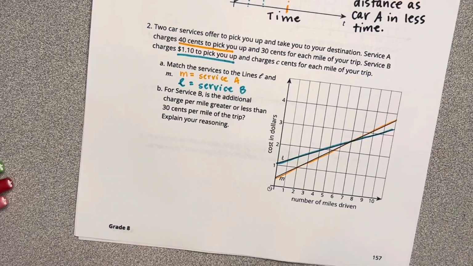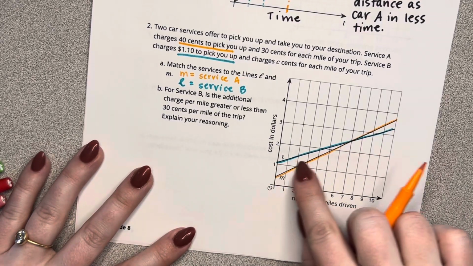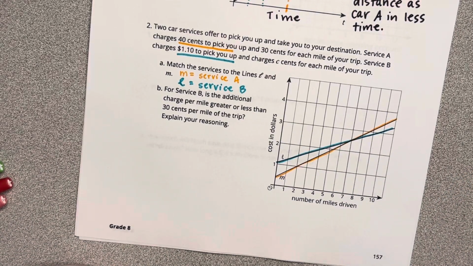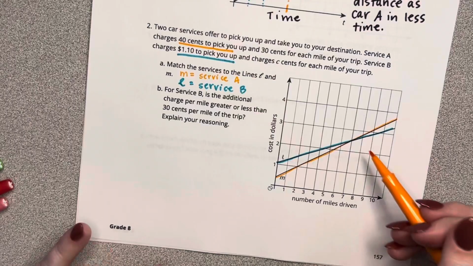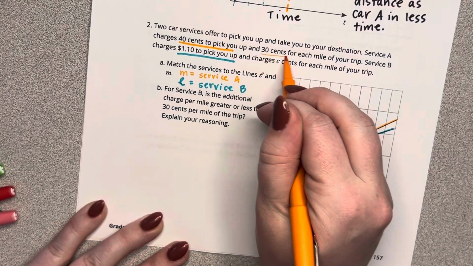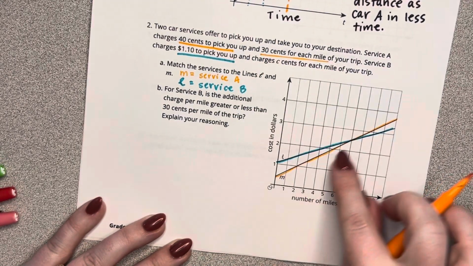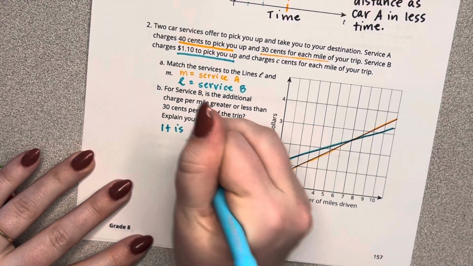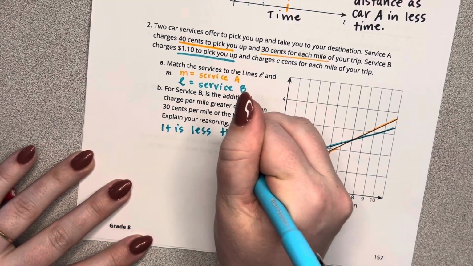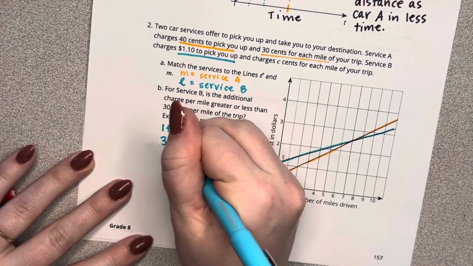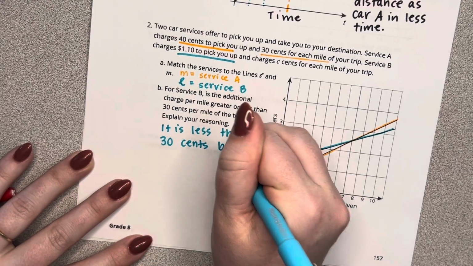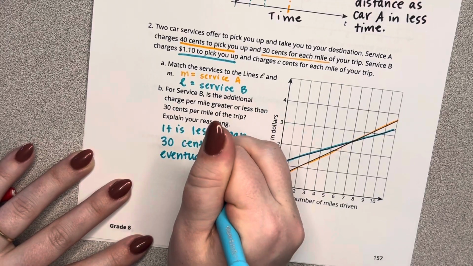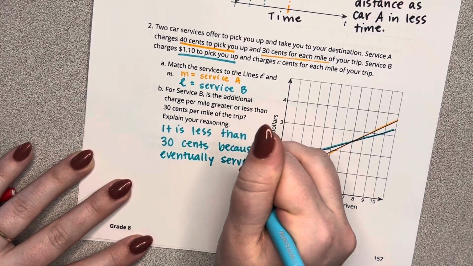I can also see that there's no exact amount here, so I would say that it is probably less than 30 cents per mile, because if M is 30 cents per mile, each mile, and it eventually becomes more expensive than what started more expensive, I can say it is less than 30 cents because eventually service A is more expensive.